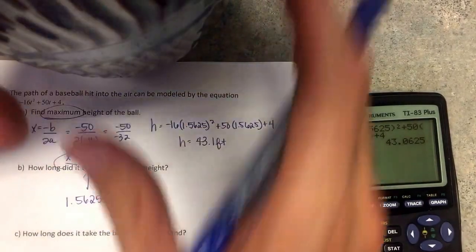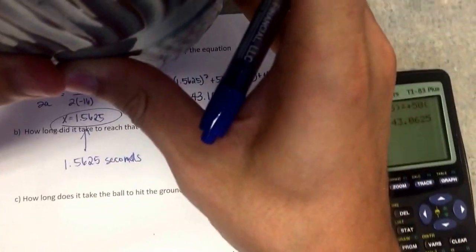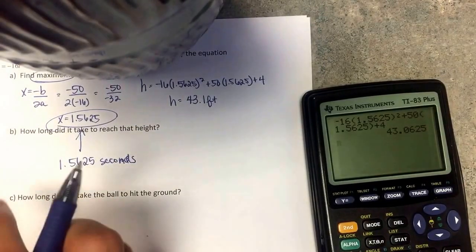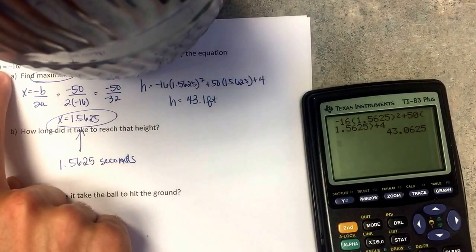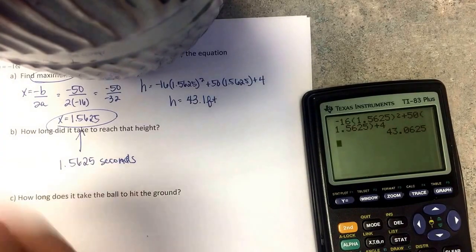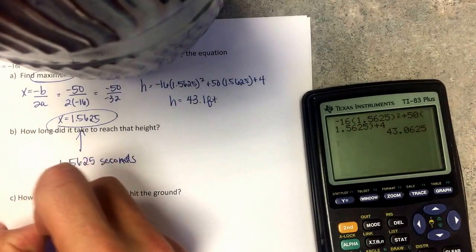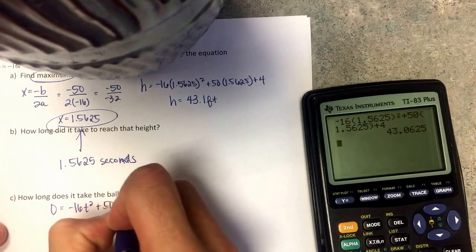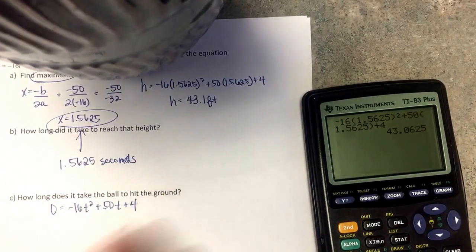The last question then here is how long does it take for the ball to hit the ground? So if the ball is on the ground, that means that the height of the ball would be 0. So you're going to take out that h and plug in 0. And all you're doing is solving the equation. If you're solving a quadratic equation equal to 0, you know or have learned 4 different methods to do it.